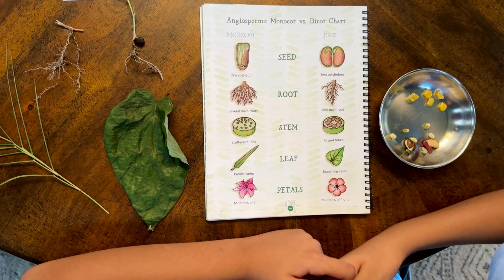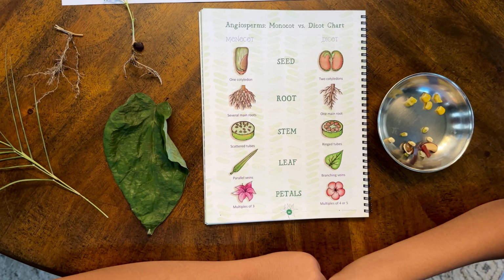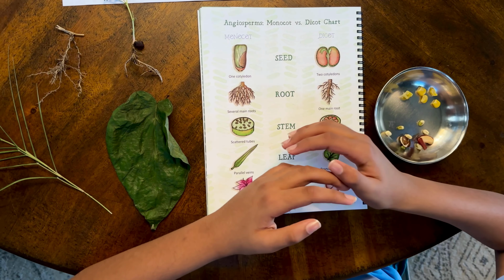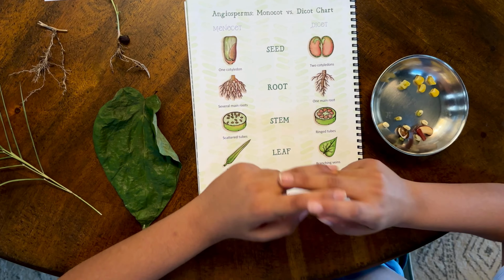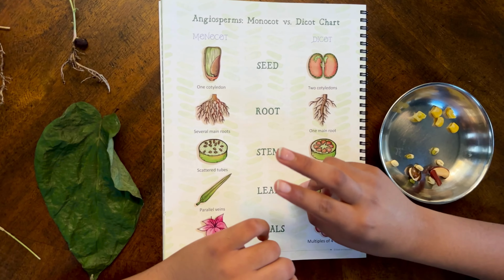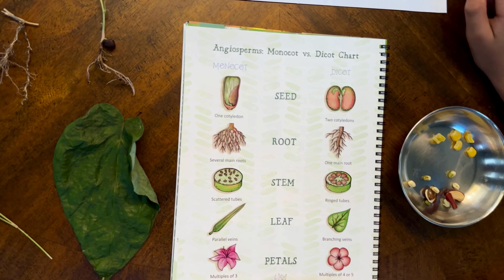In this video, we're going to be talking about the differences between monocot and dicotyledon seeds. Mono basically means one, so monocotyledon basically means it only has one cotyledon. However, for dicotyledon, it means they have two cotyledons. So let's look at it over here in these images.